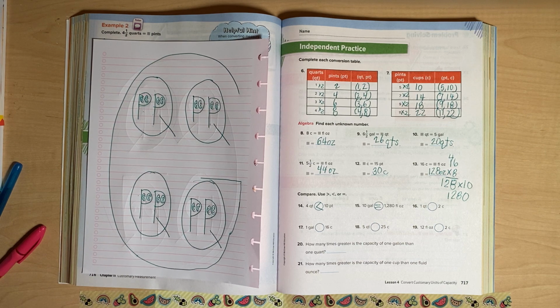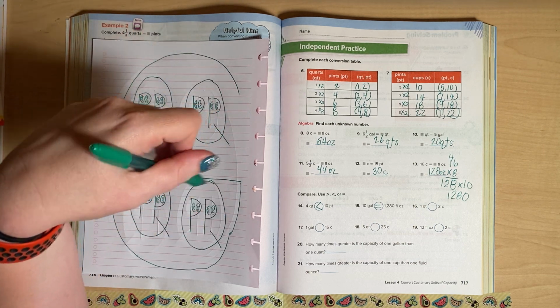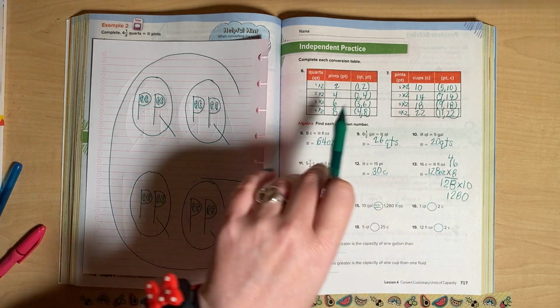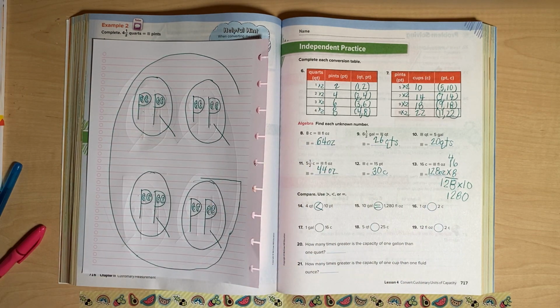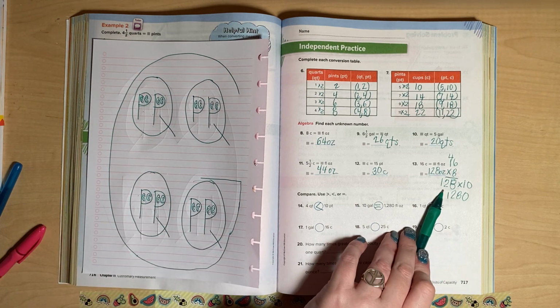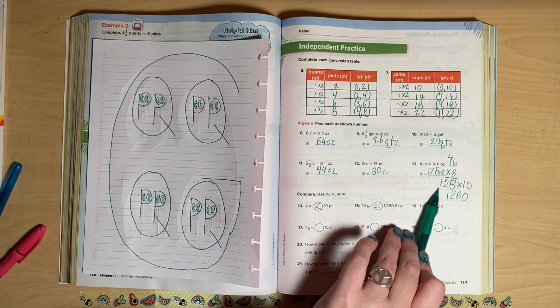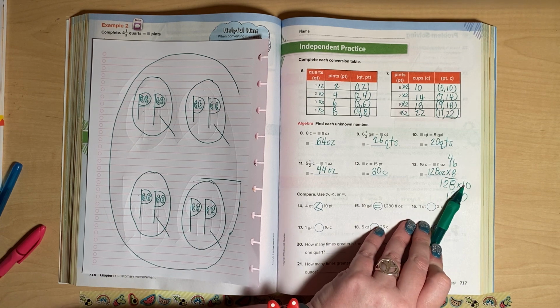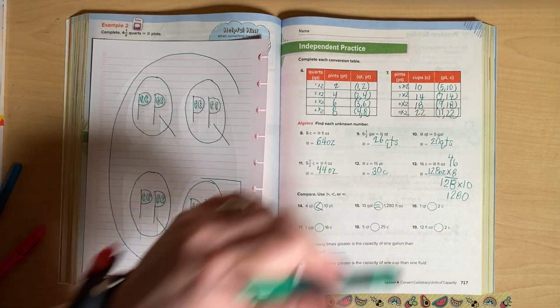Because we know how many ounces are in 1 gallon, right? We figured that out on this problem. See how I always remind you guys to look back at the problems you already done? It can save you some work. So I know that this is 1 gallon, 128 ounces, and then 10 gallons. So I just multiply and get 1,280, and that's equal.